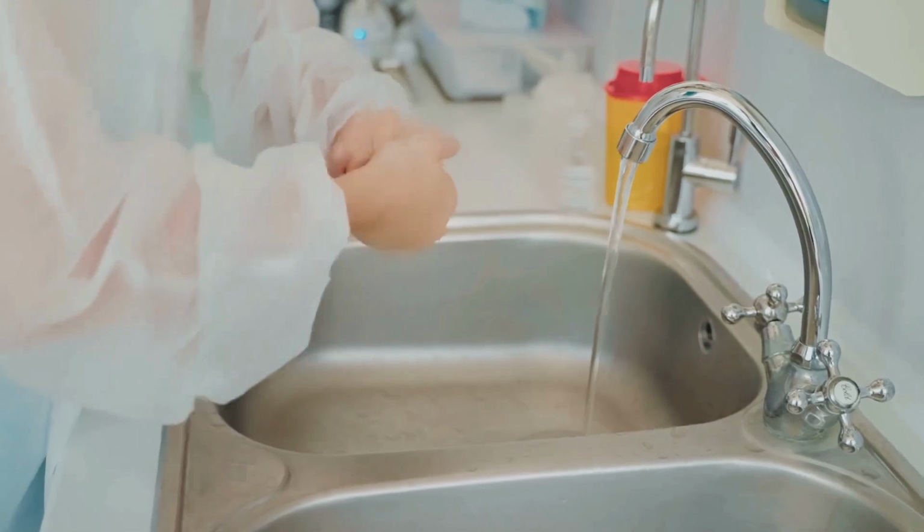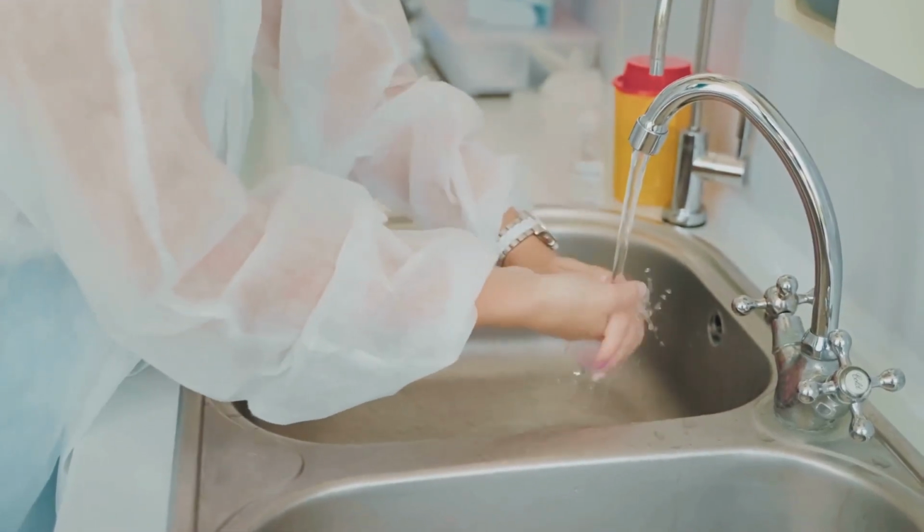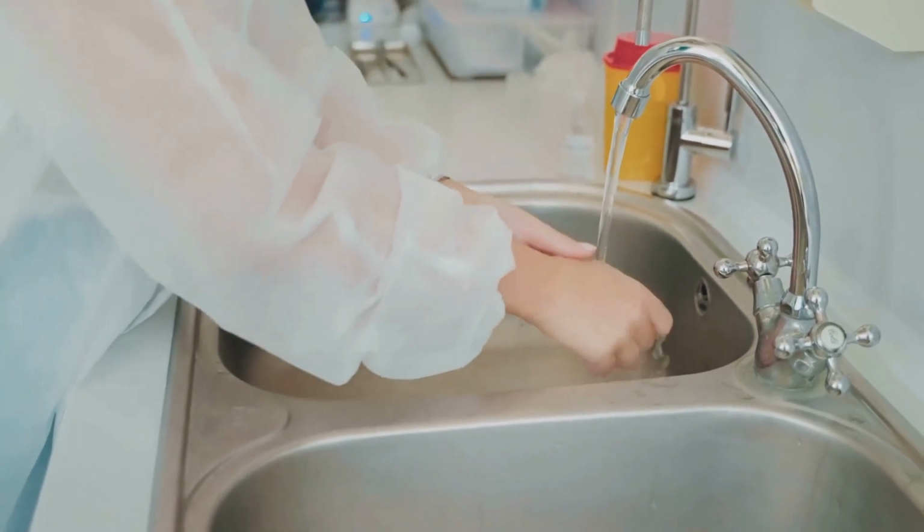Example: I was observed washing my hands for 20 seconds using the 7-step technique before and after assisting a resident with meals.